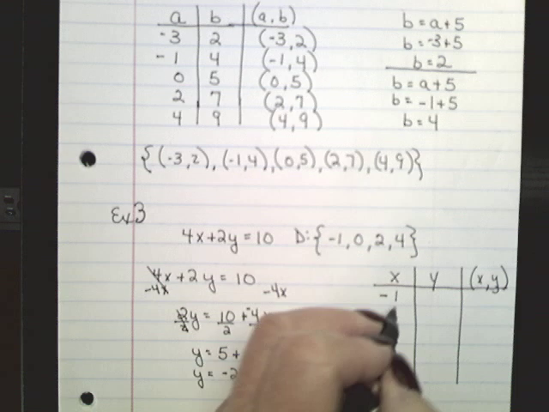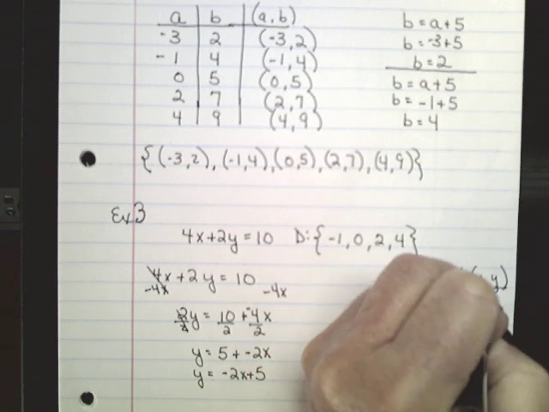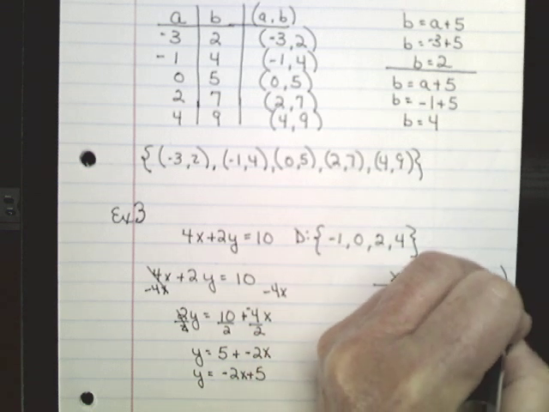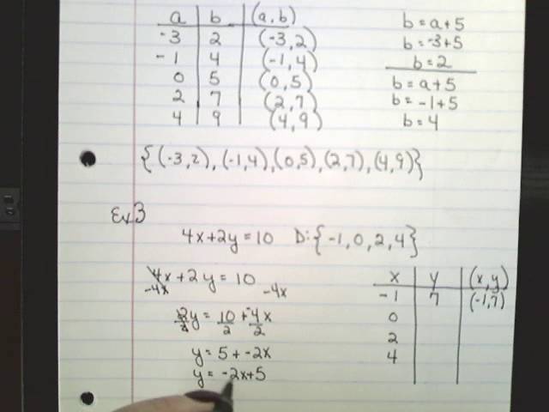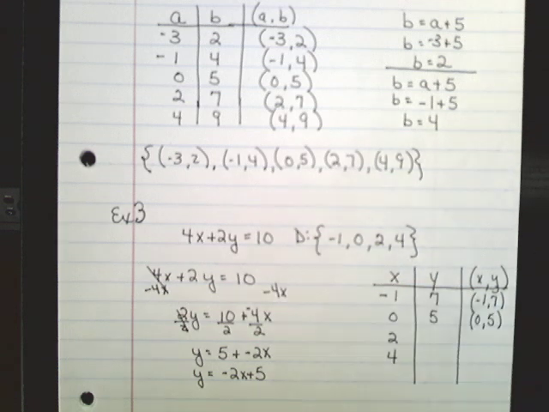So I'm going to take negative 1 times negative 2, which gives me a positive 2, plus 5 is 7. So this is going to be (-1, 7). Negative 2 times 0 is 0, plus 5 is 5, so that's (0, 5).